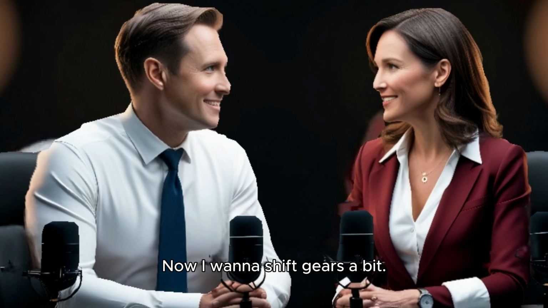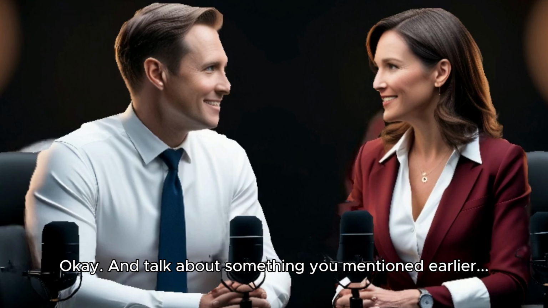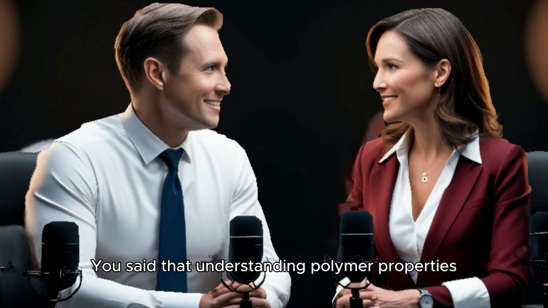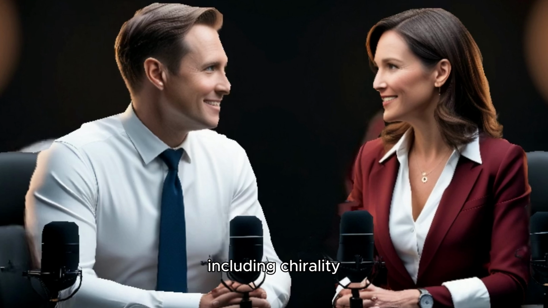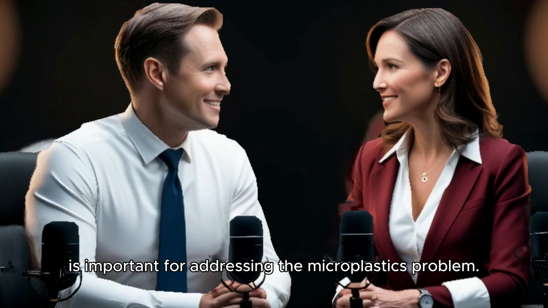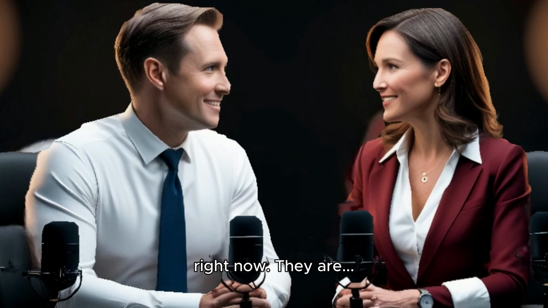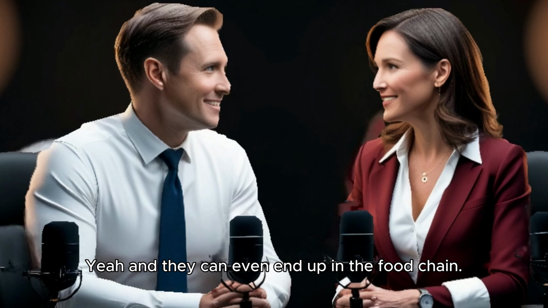Now I want to shift gears a bit. Okay. And talk about something you mentioned earlier, microplastics. Right. You said that understanding polymer properties, including chirality, is important for addressing the microplastics problem. It is. Microplastics are a huge environmental concern right now. They're tiny particles of plastic that are polluting our oceans and potentially harming marine life. Yeah, and they can even end up in the food chain.